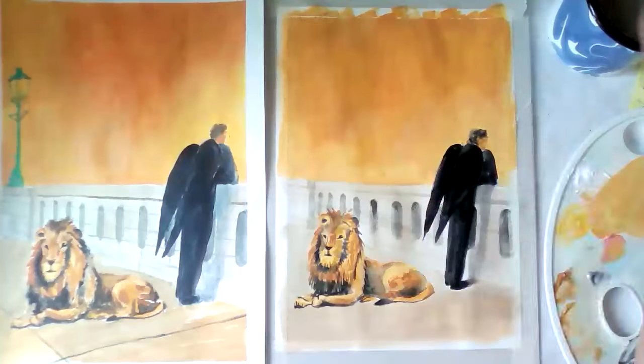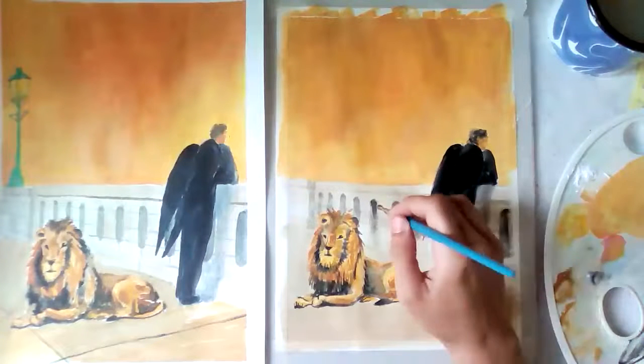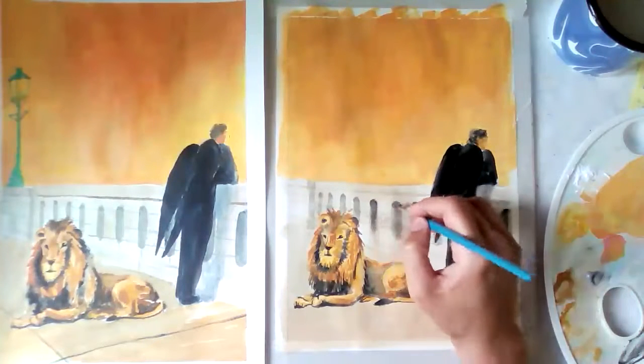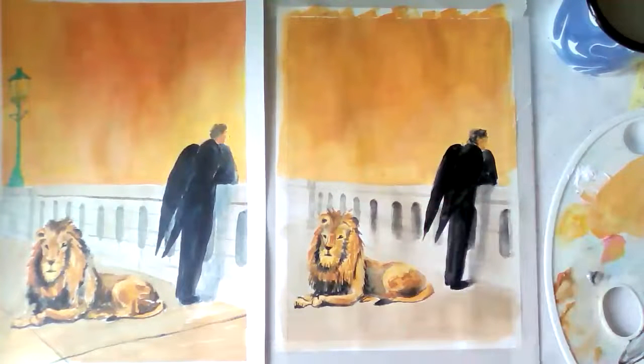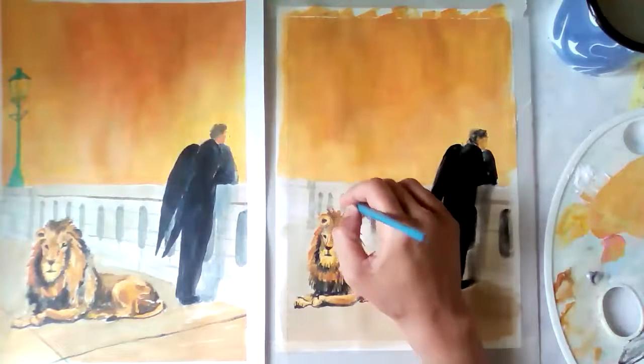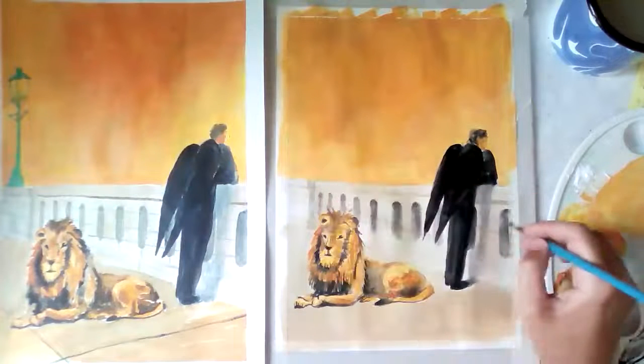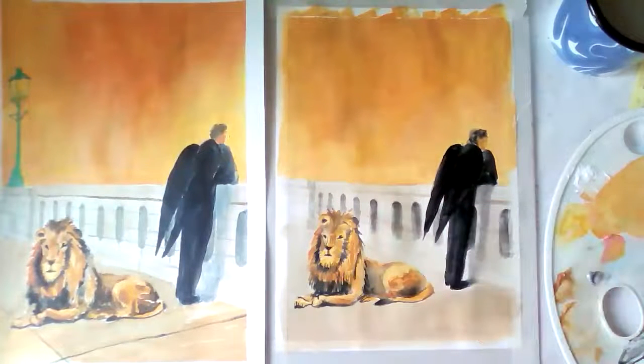Oh, too dark, too dark. Whew, not easy, as it seemed.